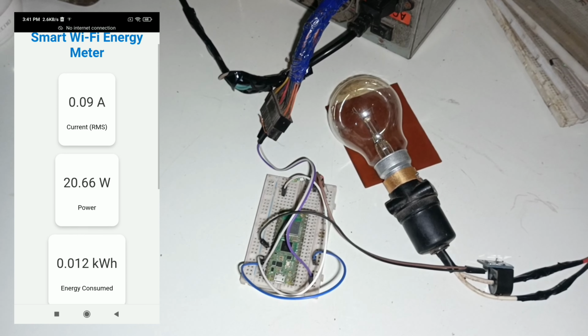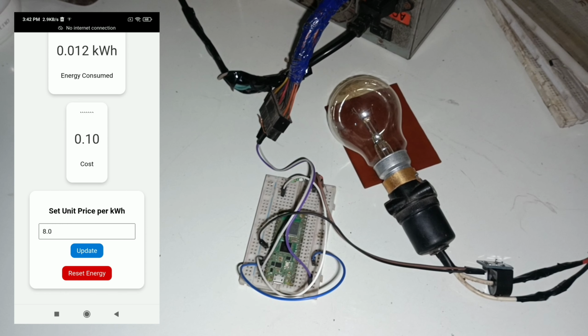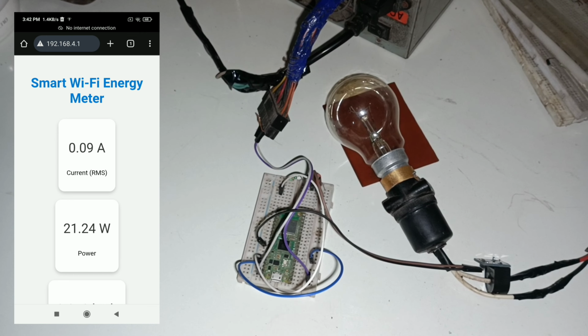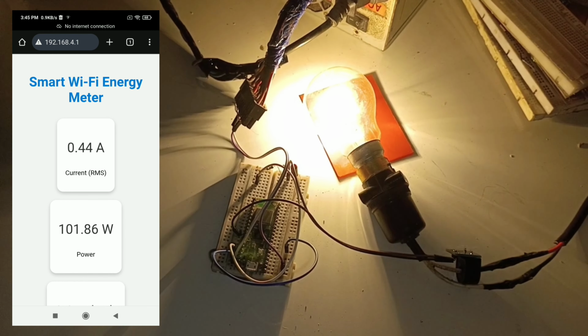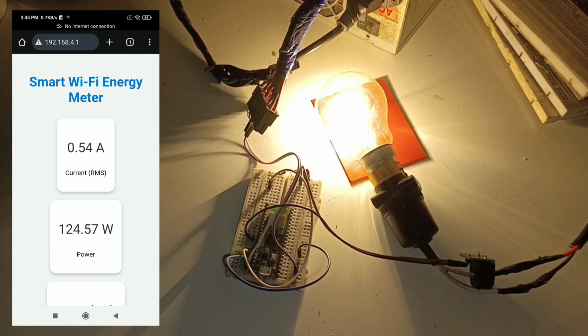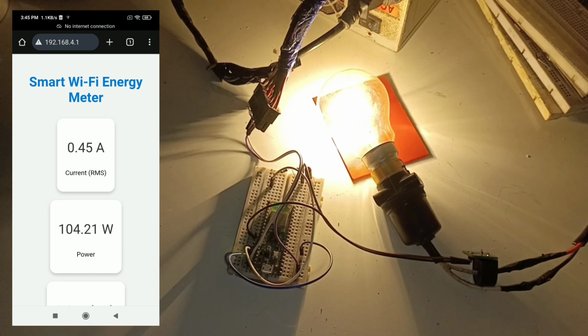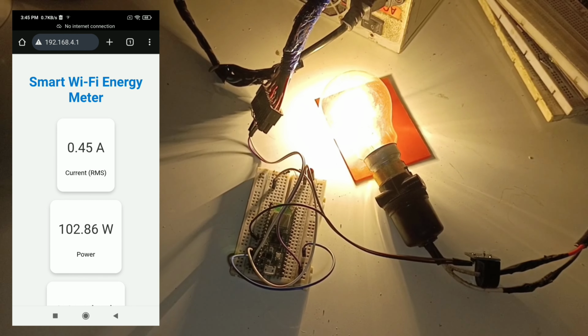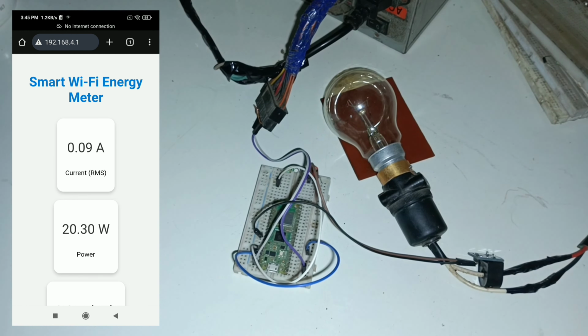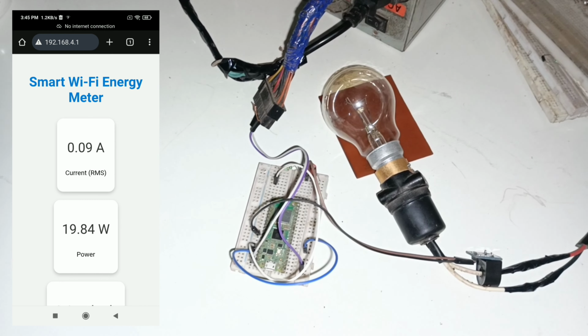In this video, we will learn how to make a smart energy meter using a Raspberry Pi Pico W board and a current transformer. This energy meter will display real-time data of any load on a web page, such as current, power, energy consumption, and cost.